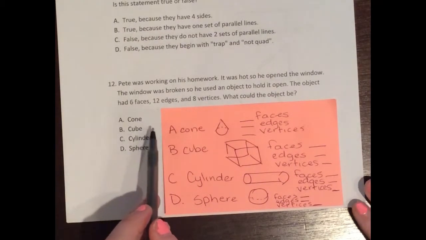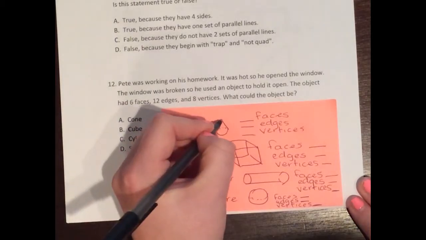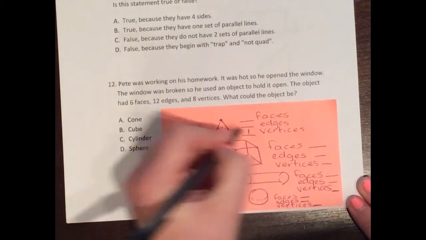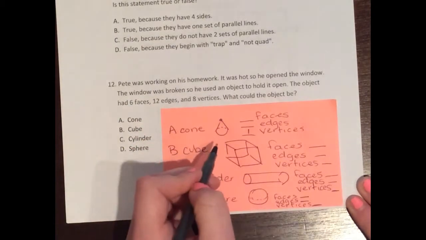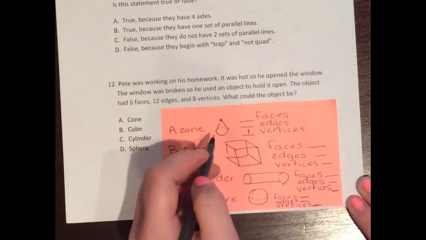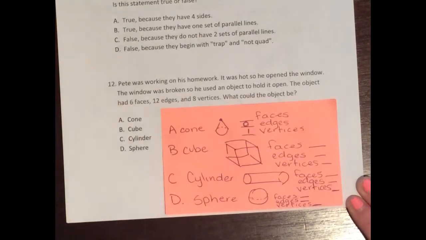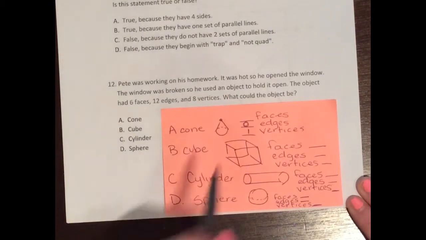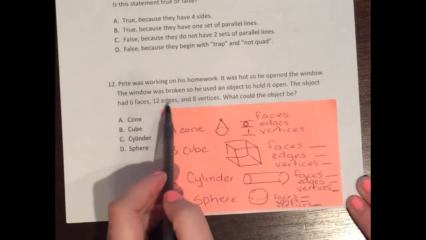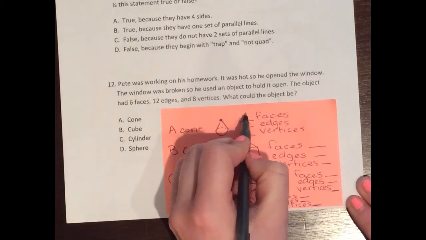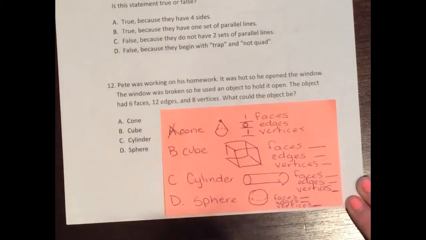Okay, so the cone, let's look at the cone. It's got one vertex. Remember, it does not have any edges because that curved surface, meaning that curved face, is not an edge. Okay, and then faces, okay, it has a flat surface on the bottom. Okay, so that would be a face. But again, we're looking for 6 faces, 12 edges, and 8 vertices. So that answer is not it.